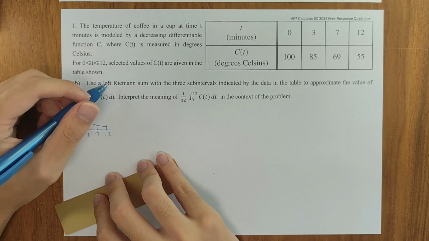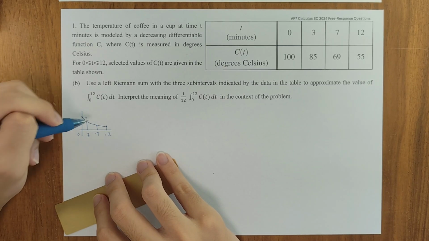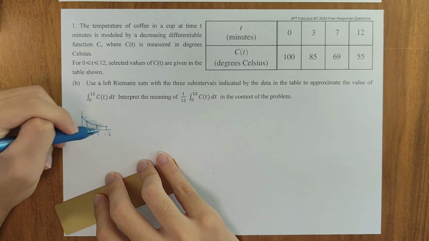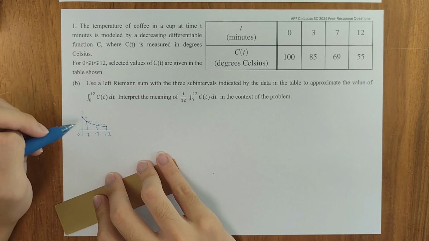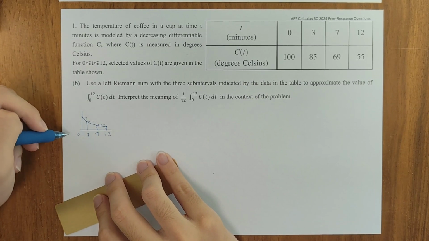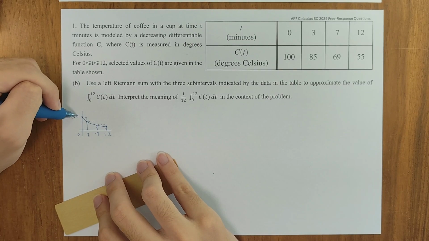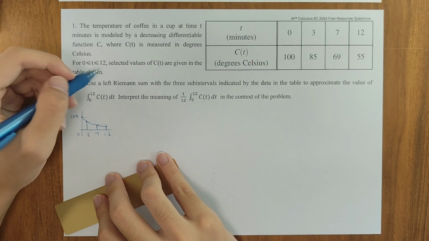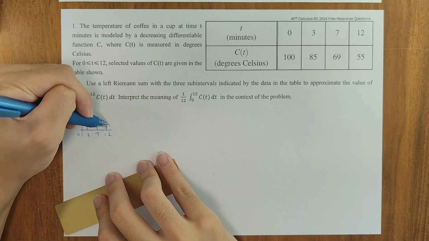And we're using a left Riemann sum, so let's draw the left rectangles. There are 3 rectangles and we need to add up all the areas. At t equals 0, the temperature is 100 degrees Celsius. At t equals 3 it's 85, then 69, and 55.